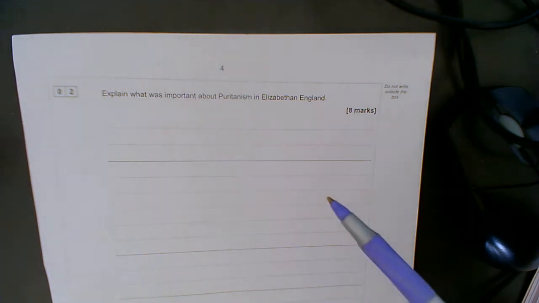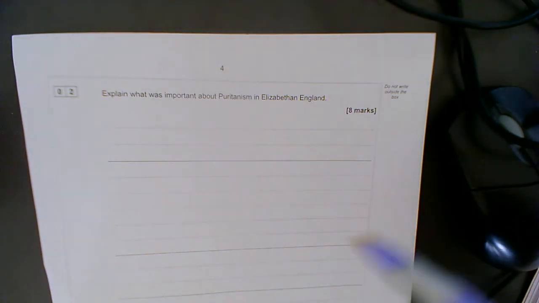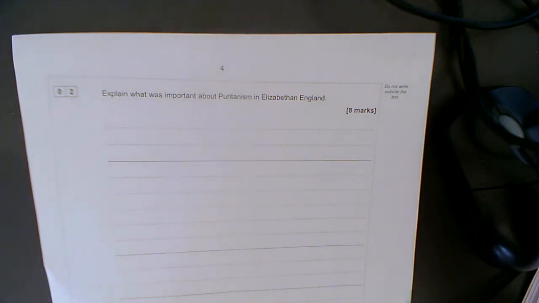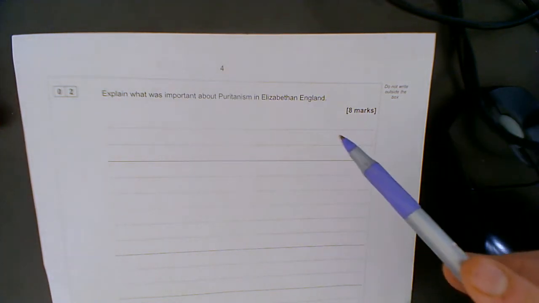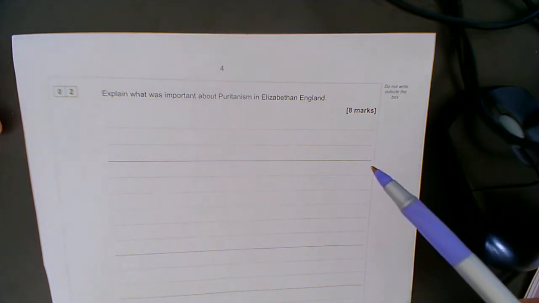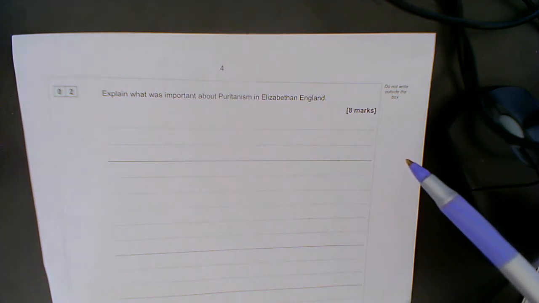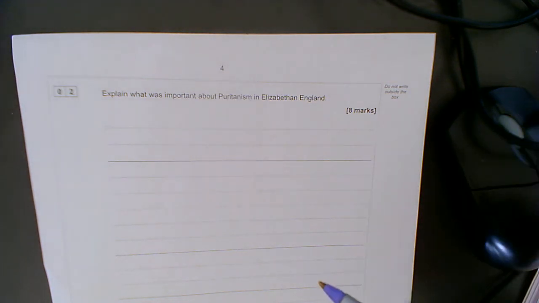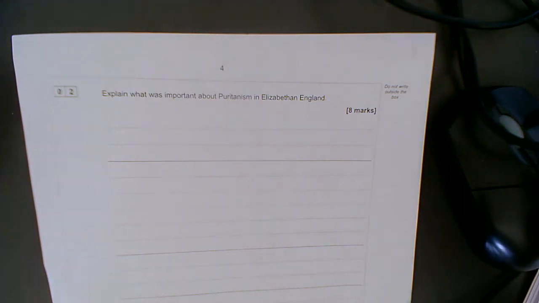You're trying to look for two ways in which something was important, if you can. If you can only do one, then fine. But ideally, you're trying to look for two ways in which something was important. It's 8 marks, so it's worth about 10 minutes. And really brilliant if you can then say overall how important was something. How much change did it lead to, for example, or perhaps it didn't lead to much change. What were the consequences of it?